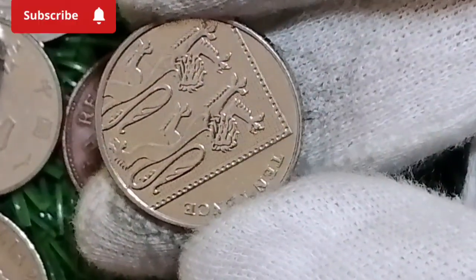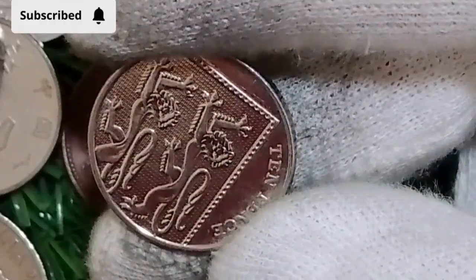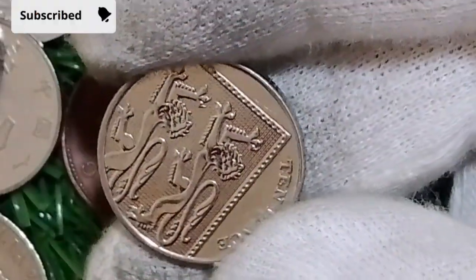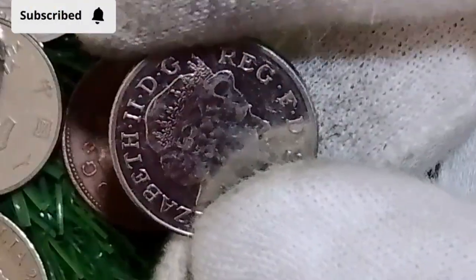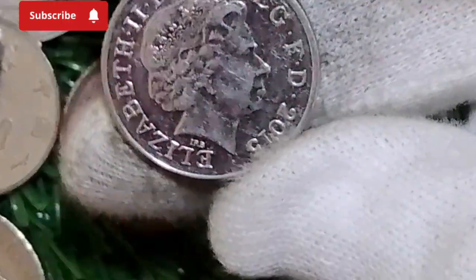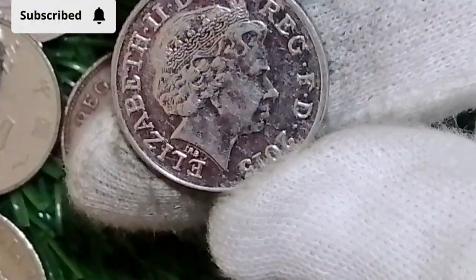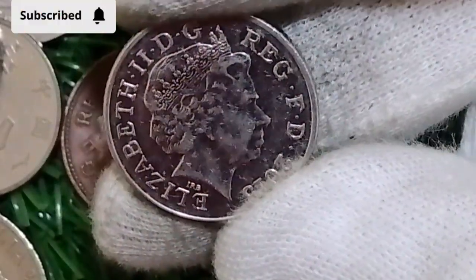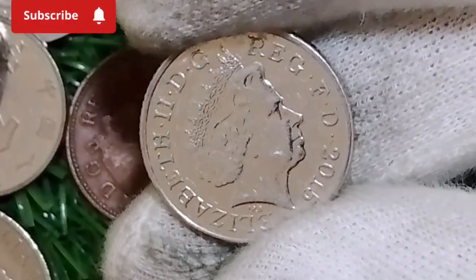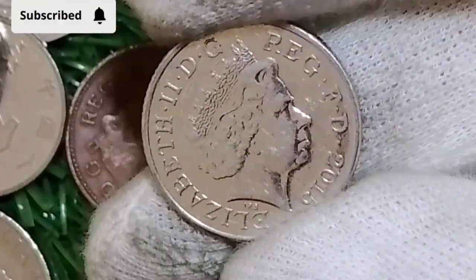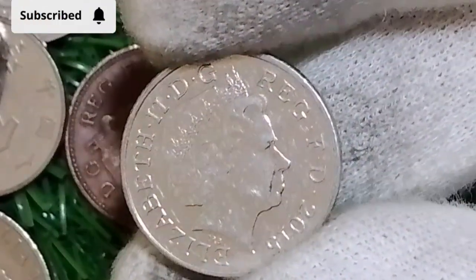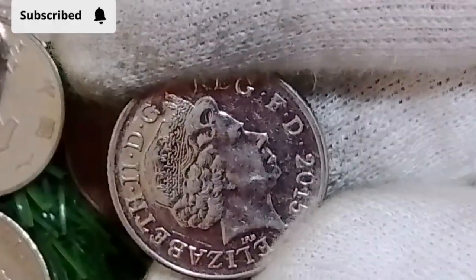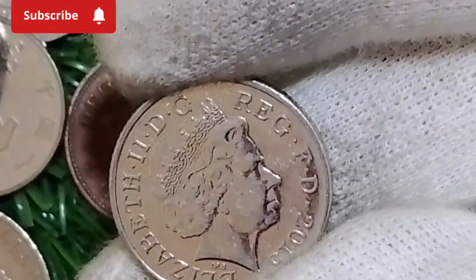Future generations may view these coins as symbols of a time when physical currency dominated daily life. With digital payments rising, circulating coins are slowly becoming historical artifacts. This gives modern coins long-term educational and collectible value. Although many people still consider this coin ordinary, its real value lies in its story rather than its price. It connects monarchy, tradition, and everyday life in a single object.